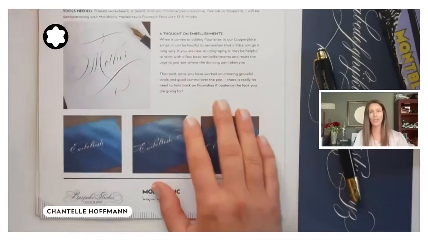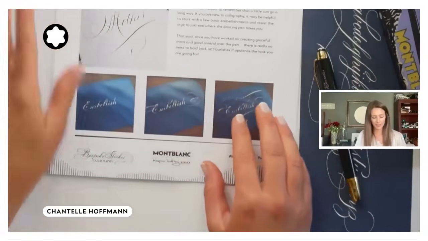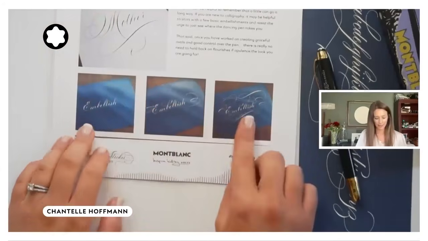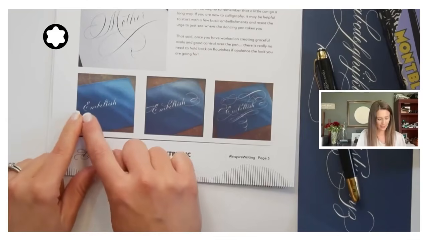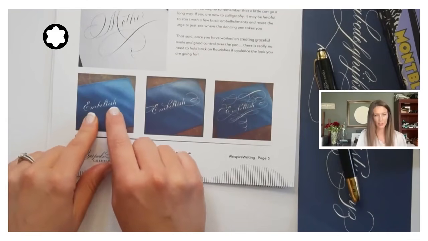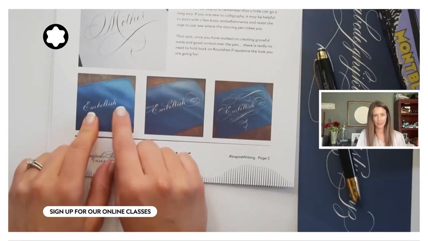We are going to be talking about taking our Copperplate to the next level. And you'll see here an example of just the basic forms that we've been studying before, the basic capitals, the basic structure of the letters. Sorry, it's so tiny here on the screen.